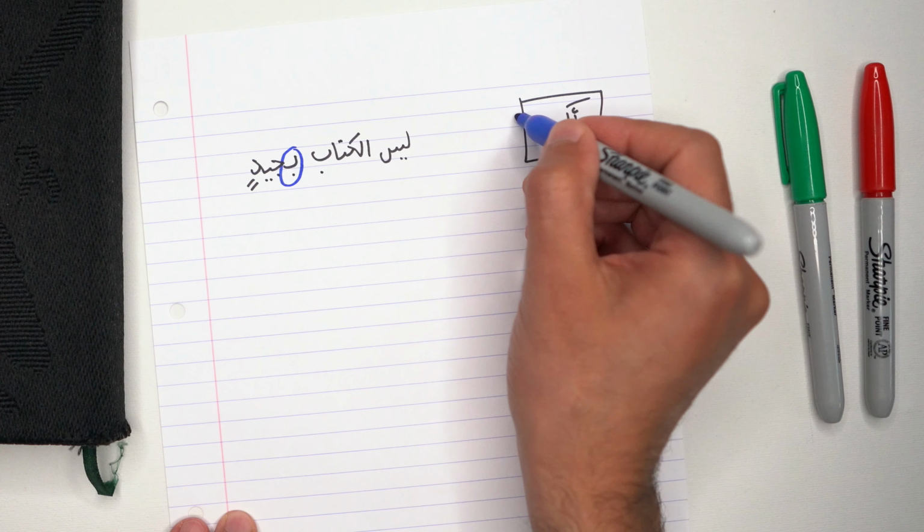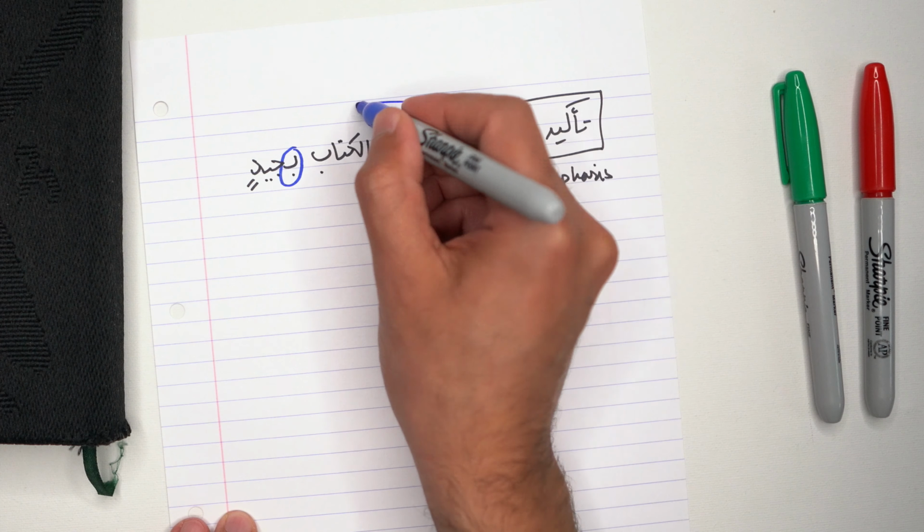This is the ba which comes for takid. Now in takid, what you basically do is you don't translate the ba, but you have to give some sort of emphasis in the sentence about this ba, right?